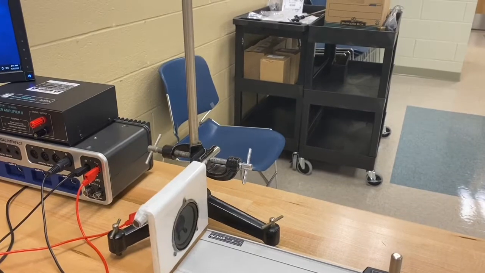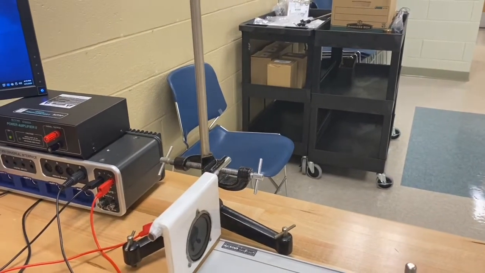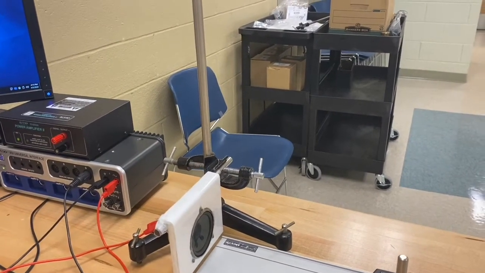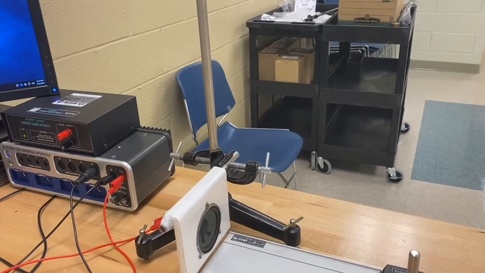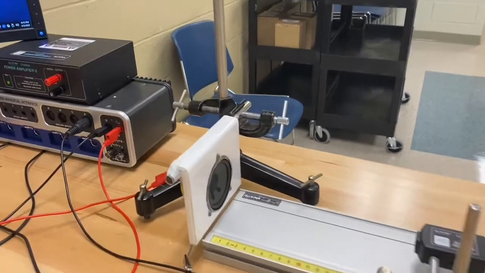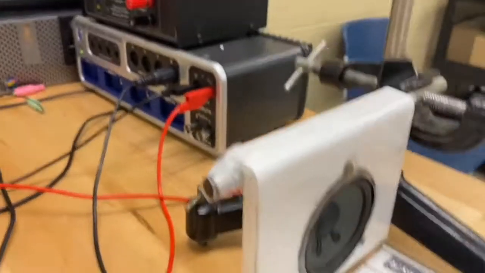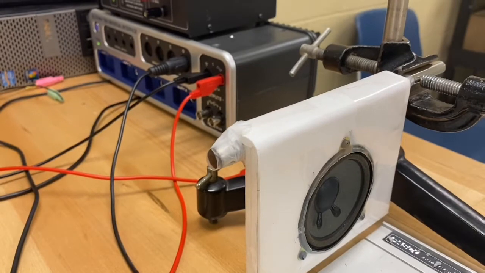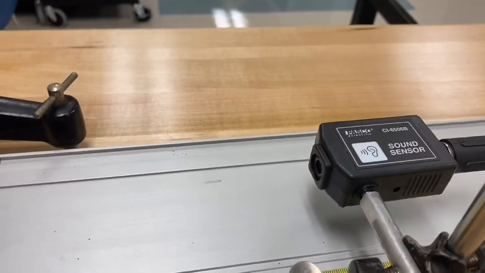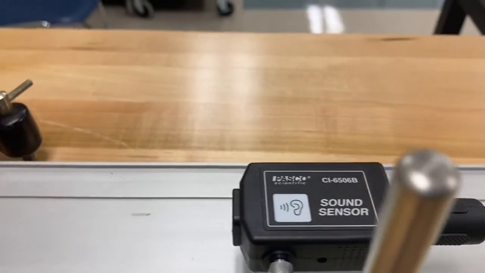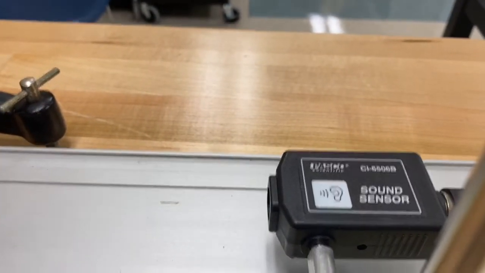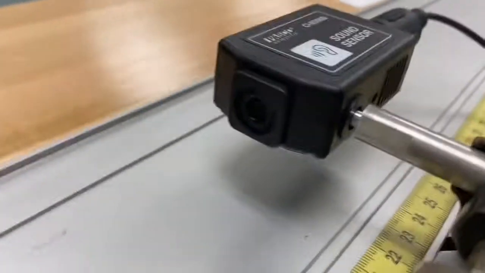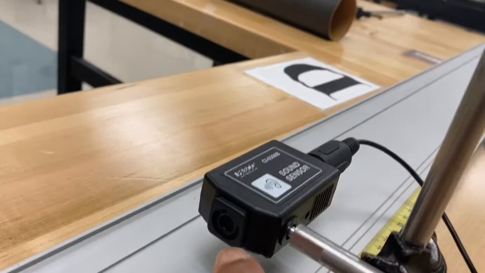sound intensity as a function of distance to the sound sensor or the detector from the sound source. Okay, here I have the speaker, that is my sound source or sound generator, and this is my sound detector, which is Pasco sound sensor. And you can see here, this is the detector right here. This is the sound detector.